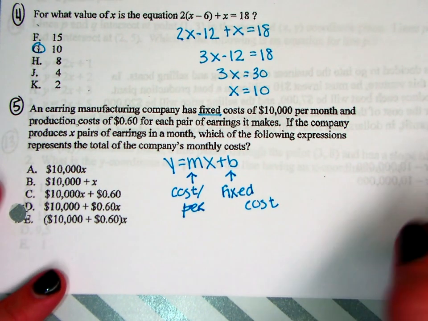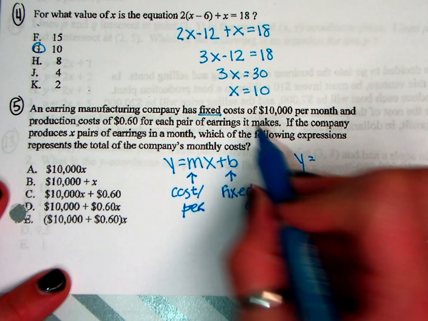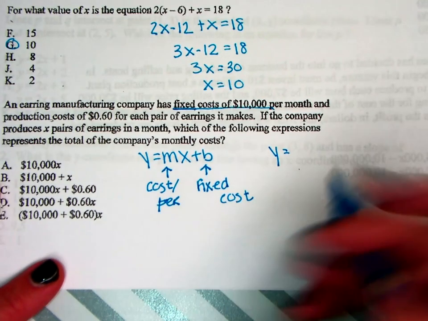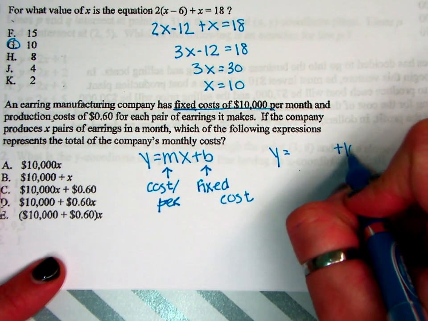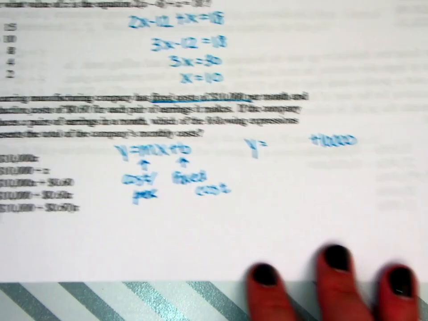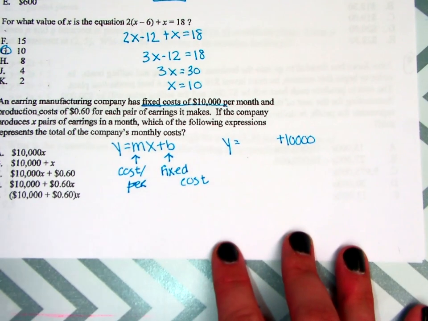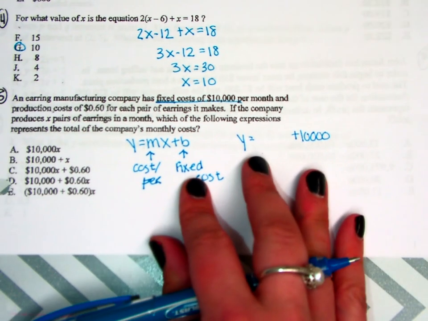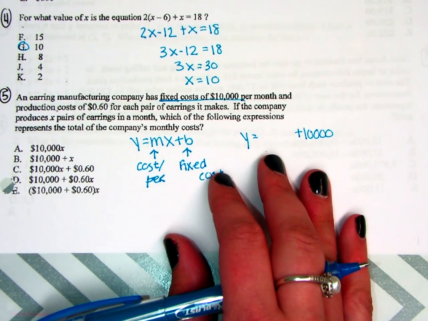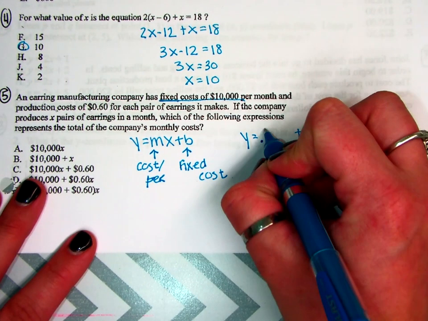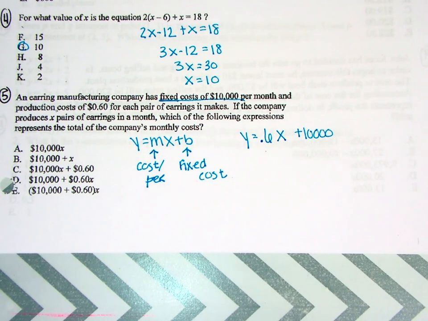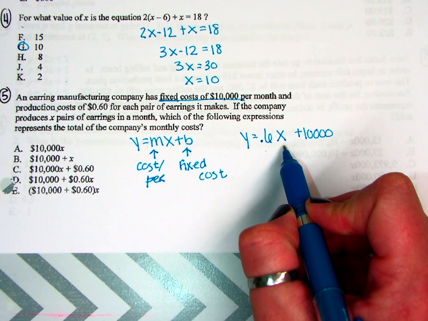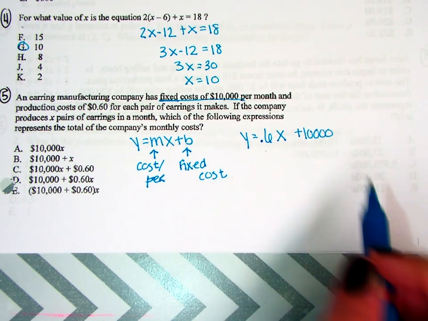When you're plugging these into the problem, regardless of how much you make in your company, you have to pay $10,000 a month. So that represents the plus b part, the $10,000. Then it tells you that for each pair of earrings that your company makes, you have to pay 60 cents to make that. So that represents the slope. If you want to know how much your company will make, you would put in how many pairs of earrings you've created, and that would give you your monthly cost.